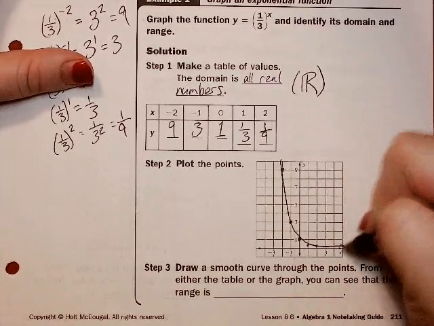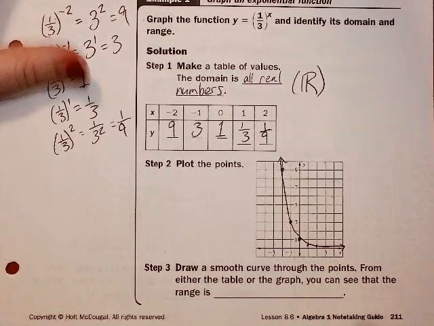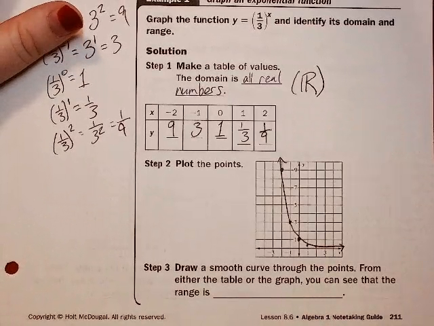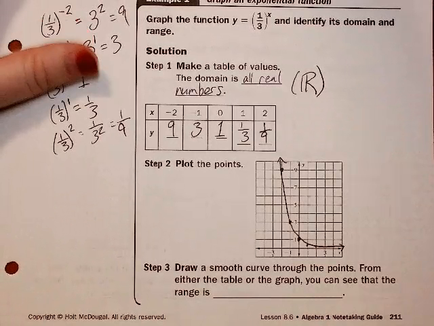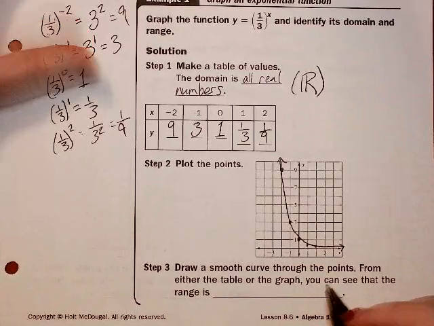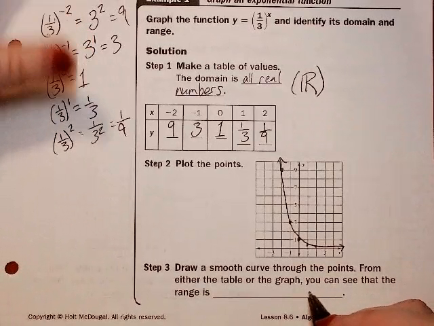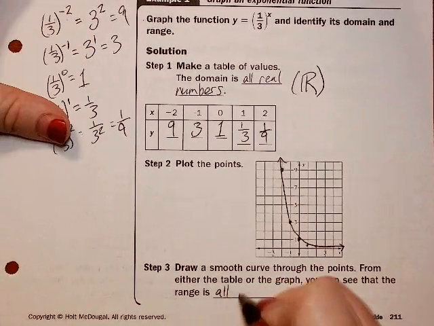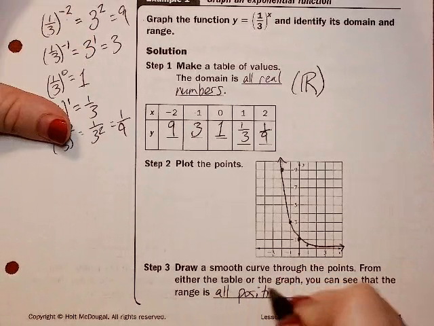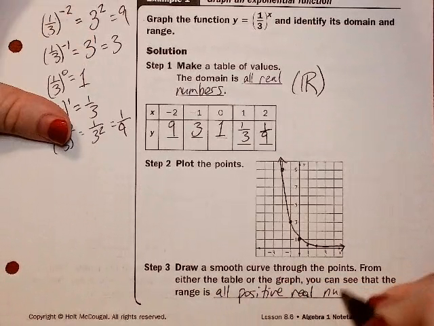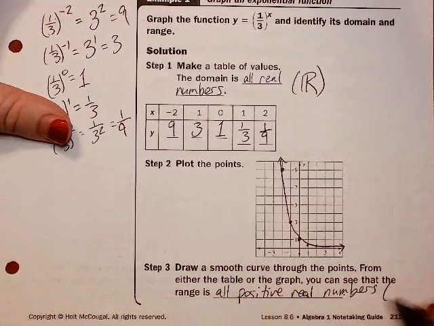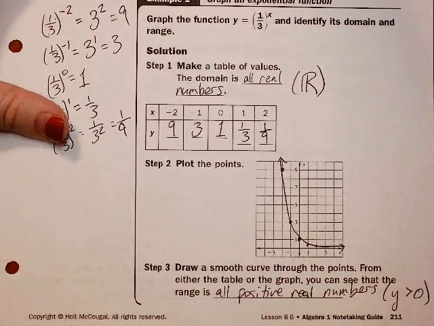Step 3 was draw a smooth curve. From either the table or the graph, you can see that we're never going to get a negative number. So our range is all positive real numbers, or y is greater than 0. Either way that you want to write that.